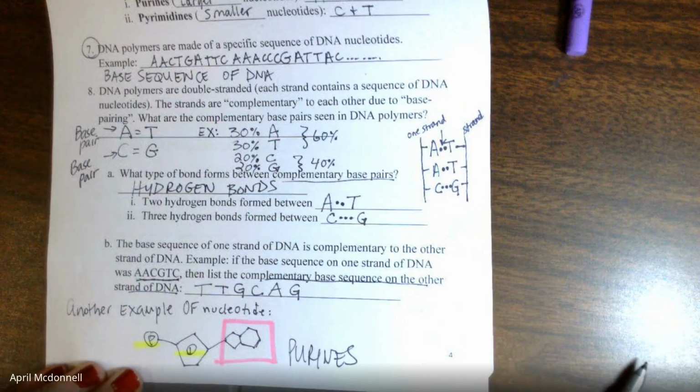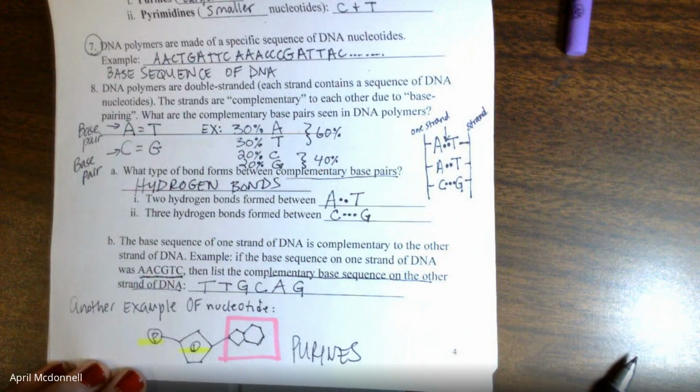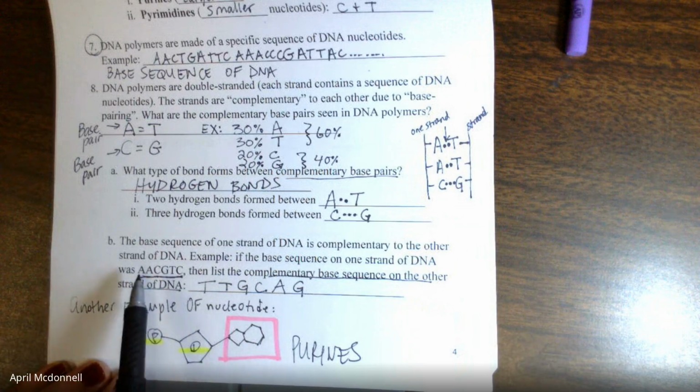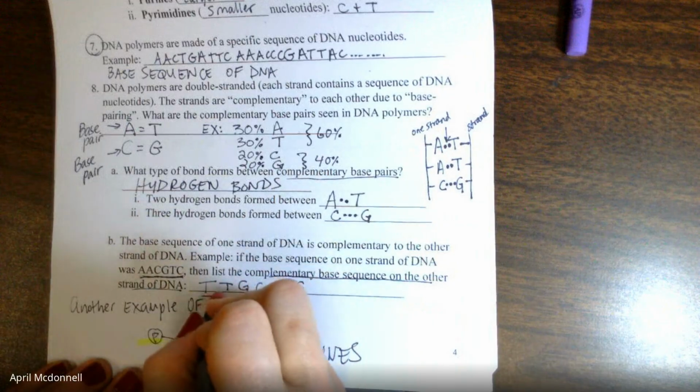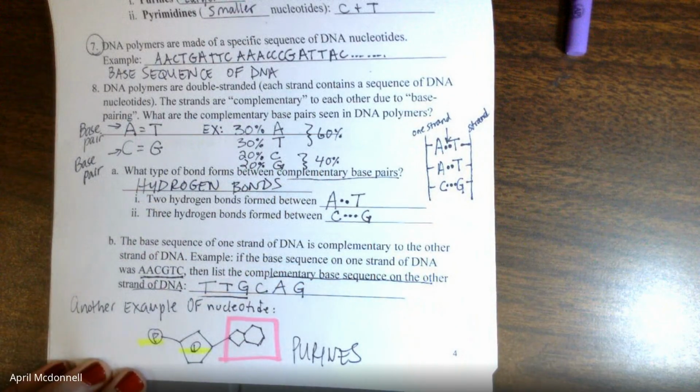And you will want to make sure that you understand that. If on an exam or quiz I said the sequence of DNA was AAC, and I said, please determine the complementary sequence, then you would write TTG would be the complementary sequence.